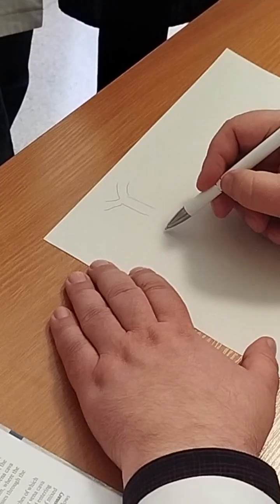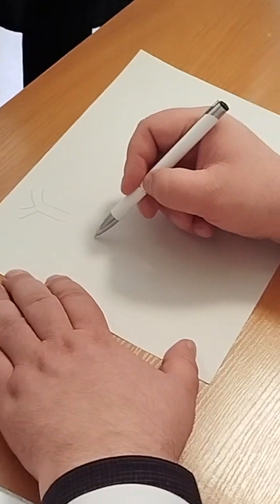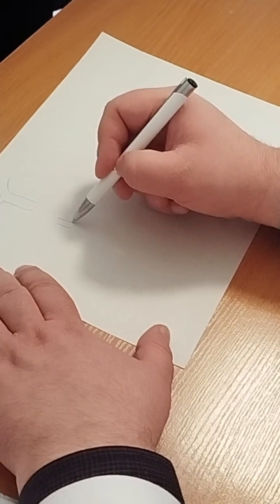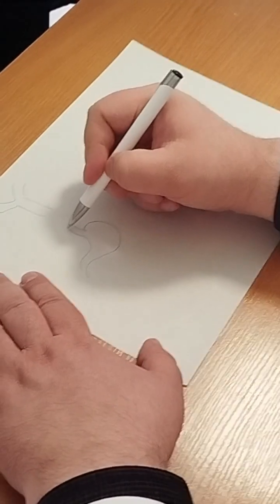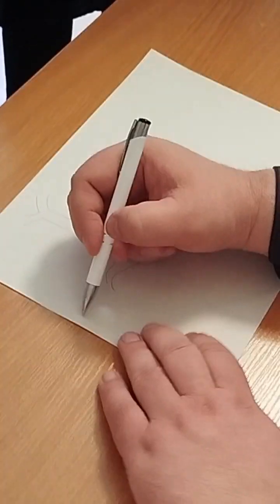Next, this diagram. Look here. This is the superior vena cava. This is the stomach. And here it is the esophagus.